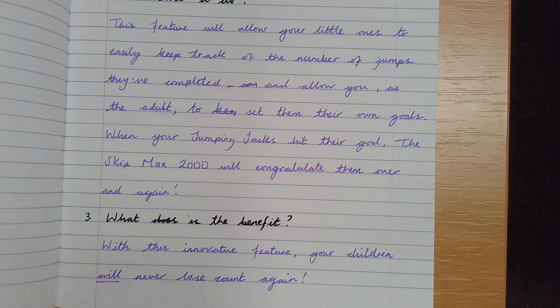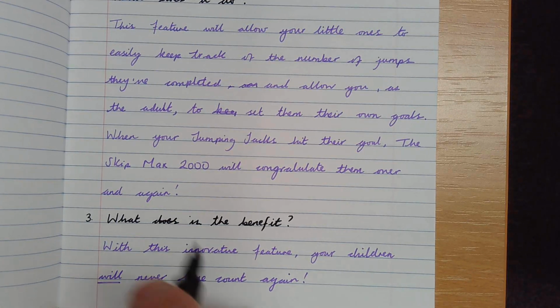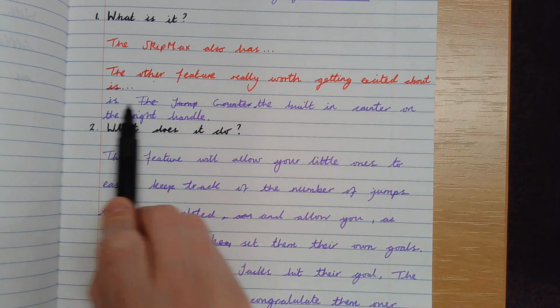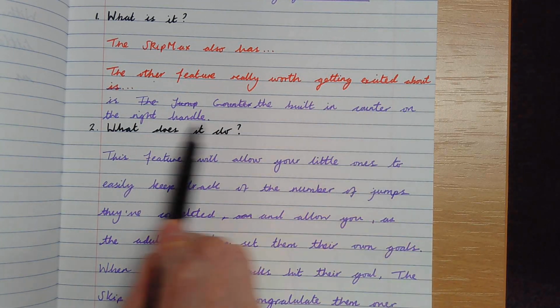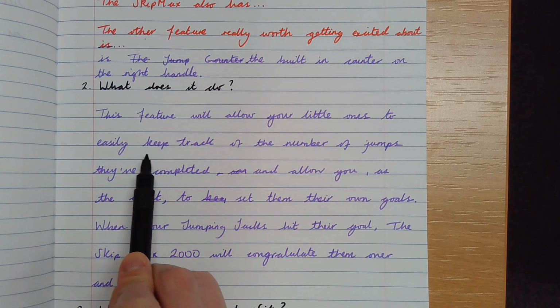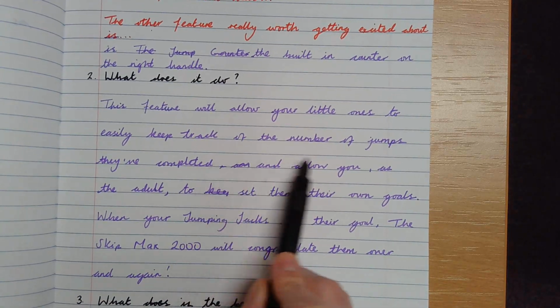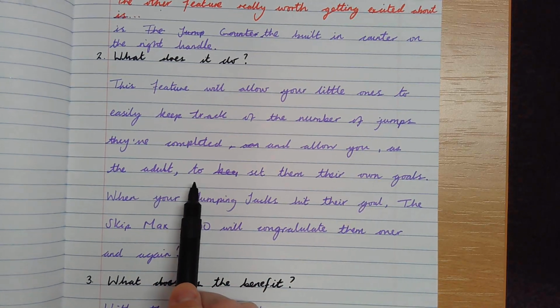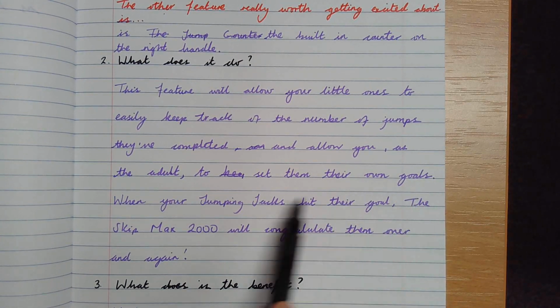Okay, let's read back that feature then and see if we are happy with it. The other feature really worth getting excited about is the built-in counter on the right handle. This feature will allow your little ones to easily keep track of the number of jumps they've completed and allow you, as the adult, to set them their own goals.